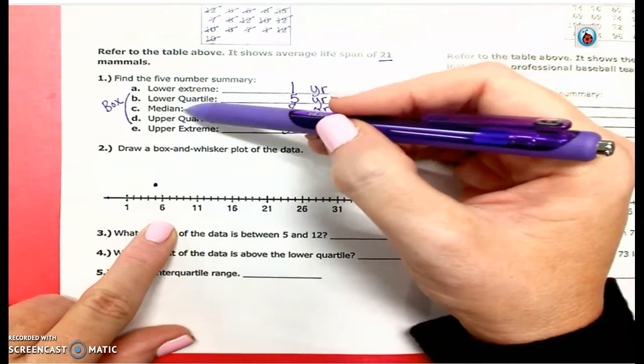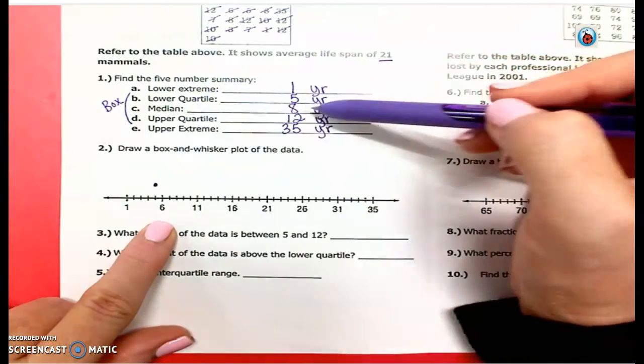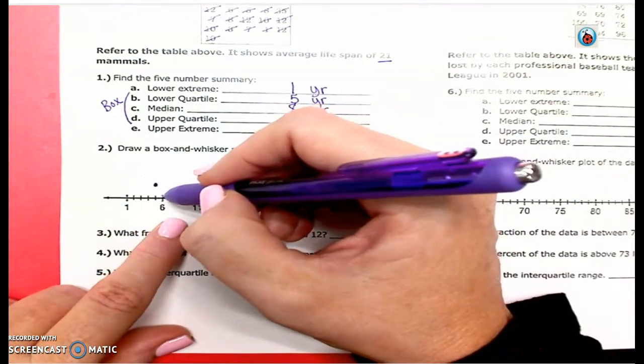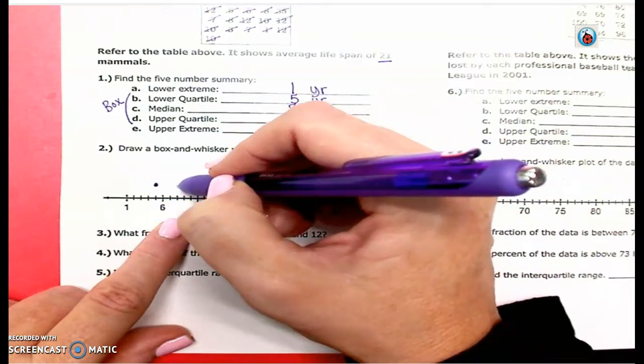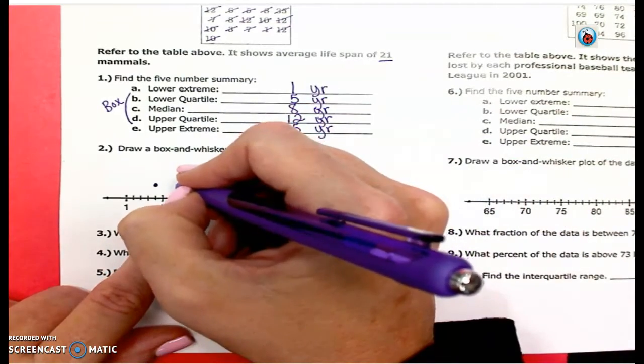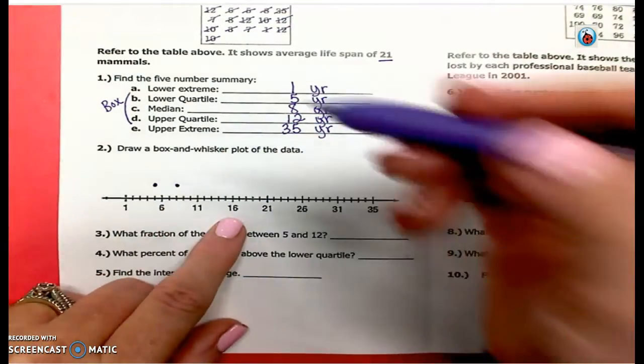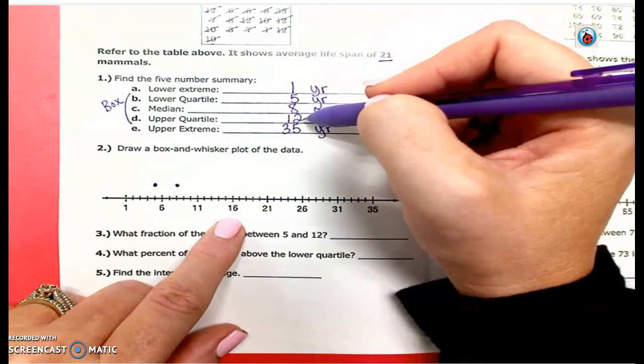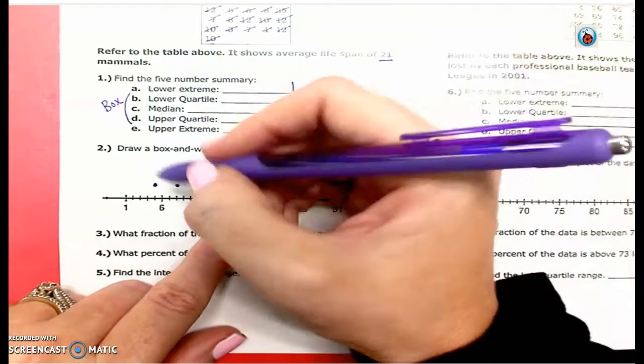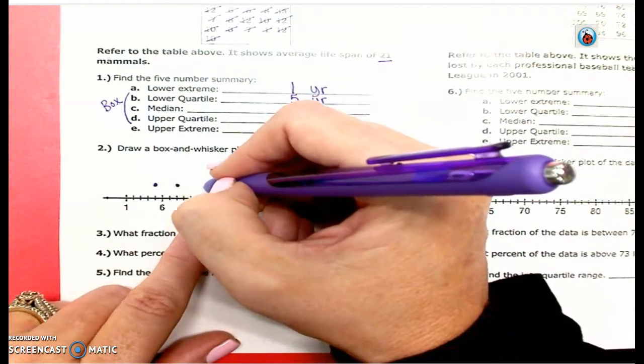And then we need our median, which is quartile 2, which is at 8. So here's 6, 7, 8. So we're going to come up from there, and we're going to plot that point. And then our upper quartile is going to be quartile 3, which is at 12. So here's 11, and here's 12.